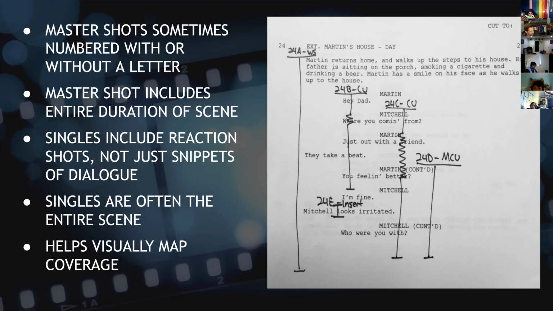Okay, because look at all the stuff that's happening in this action. Martin returns home. He walks up to the step of the house. His father's sitting on the porch smoking and having a drink. Martin has a smile on his face as he walks up to the house. There's a lot of shots that should be in there. Don't you think? I should have a shot of Martin walking. I should have the establishing shot. I should have a shot of Martin walking up to the house.